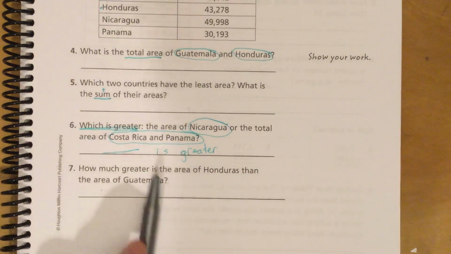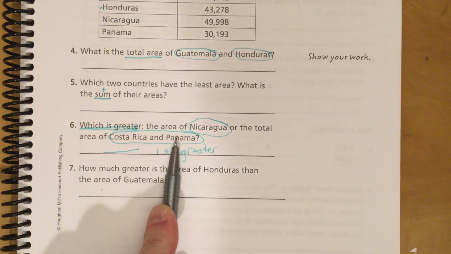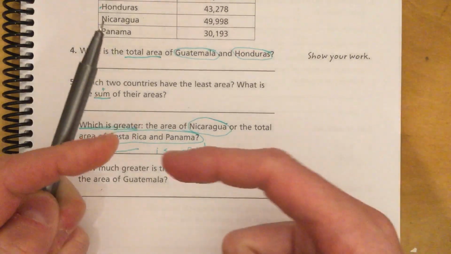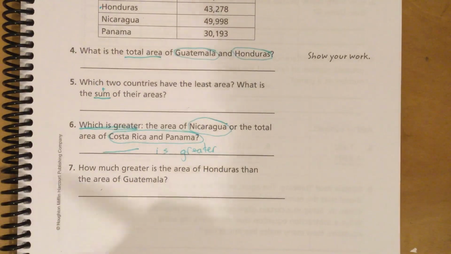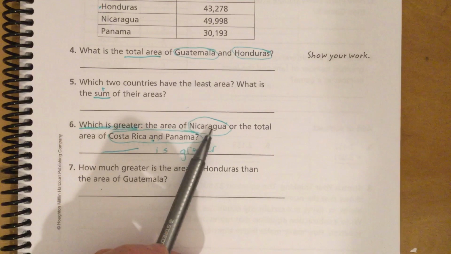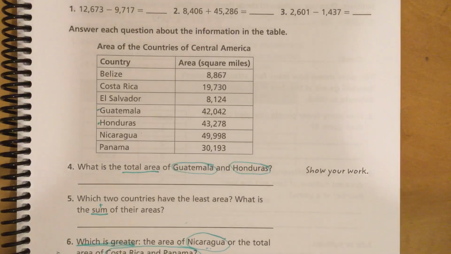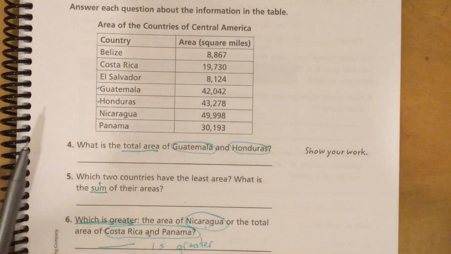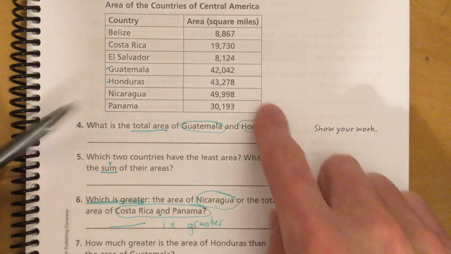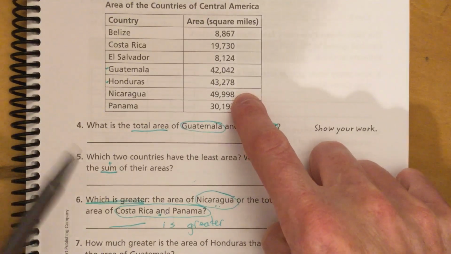So obviously you take these two, and if you're looking for the total area, you take these two and you add them together, right? And then you compare this number that you get to that number. Once again, we're looking at Nicaragua, which is pretty big, right?